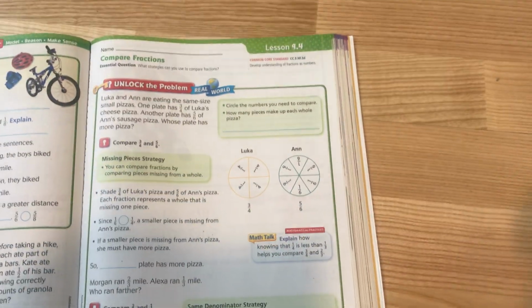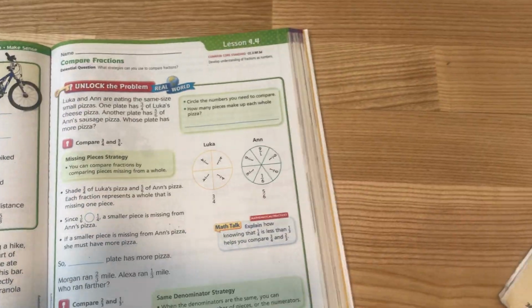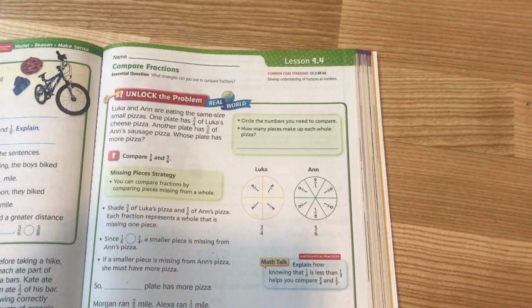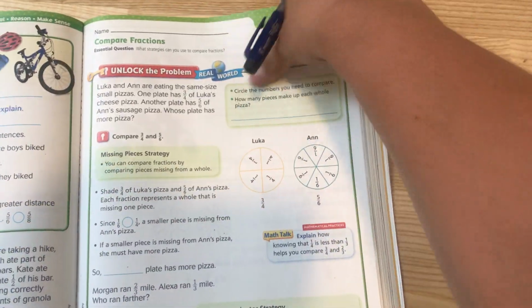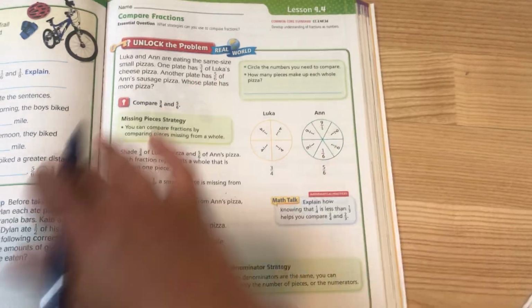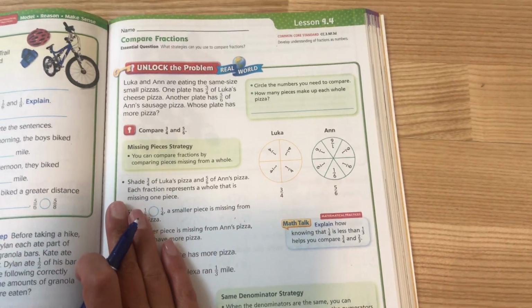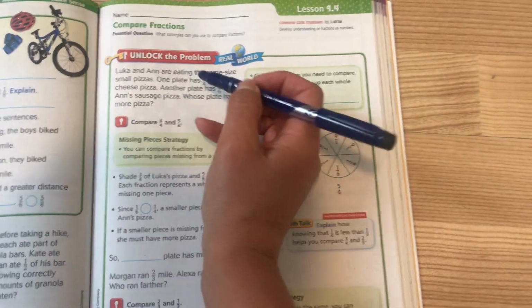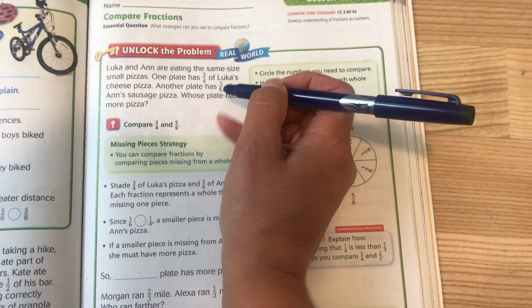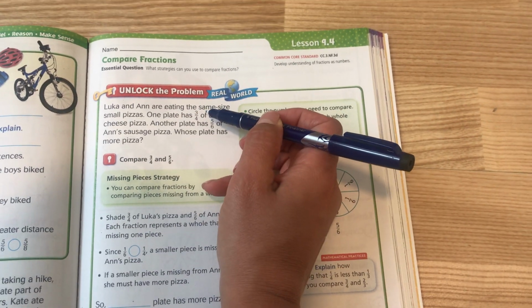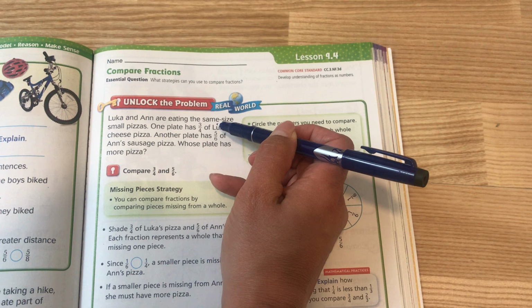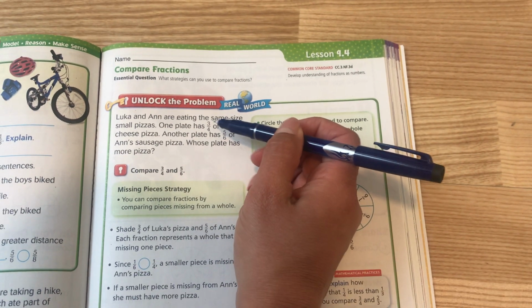So for lesson 9.4, we're going to work on comparing fractions. And we've been doing this. We've compared fractions with the same denominator, compared fractions with the same numerator. And so we're just building on that today. So Luca and Anne are eating the same size small pizzas. Good, they're the same size. Remember, so now we know we're comparing two wholes that are the same size.